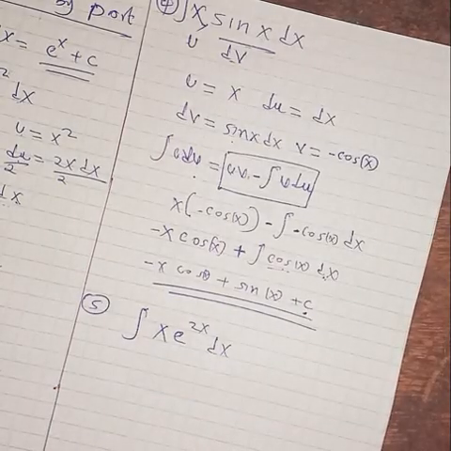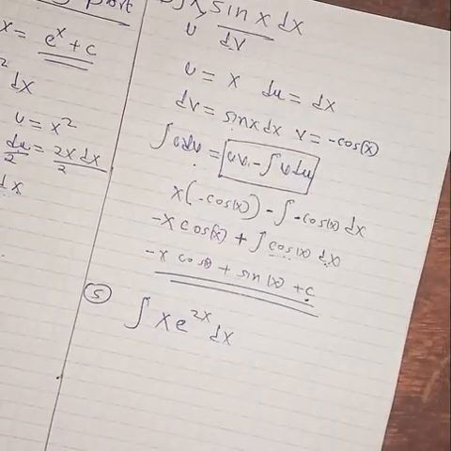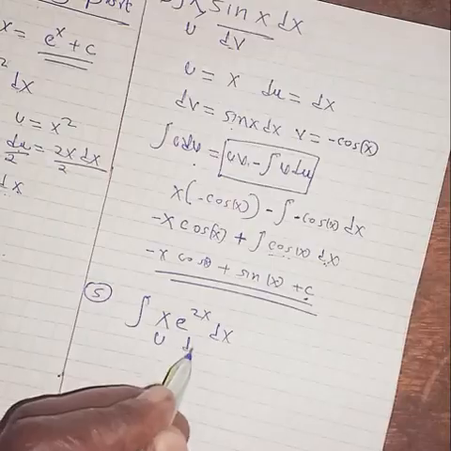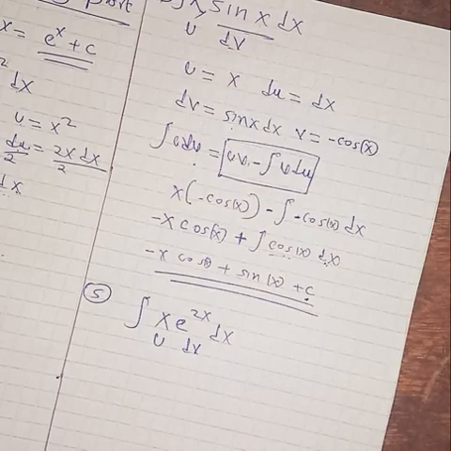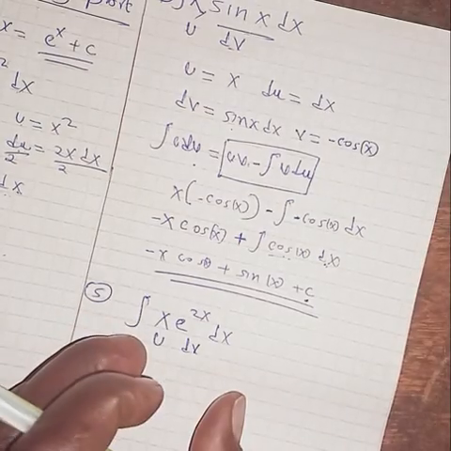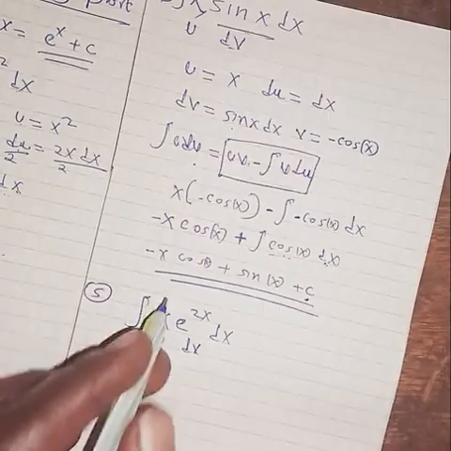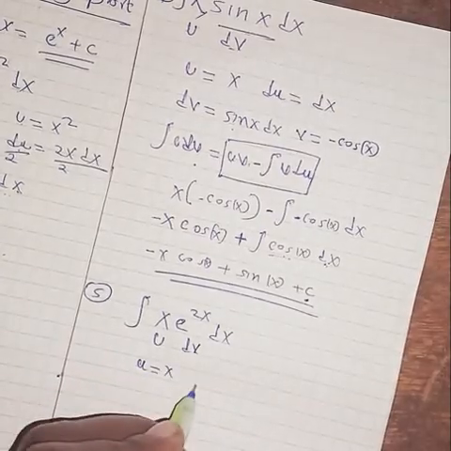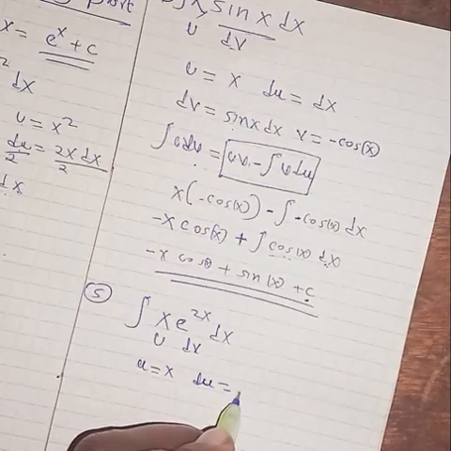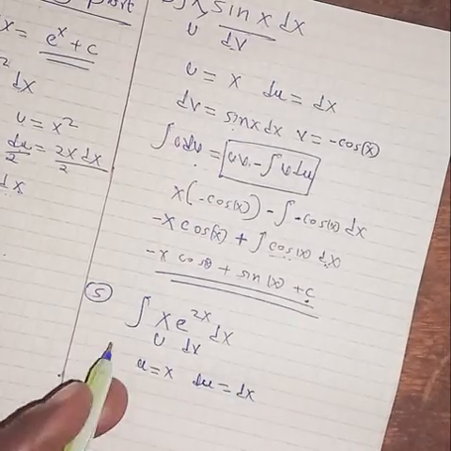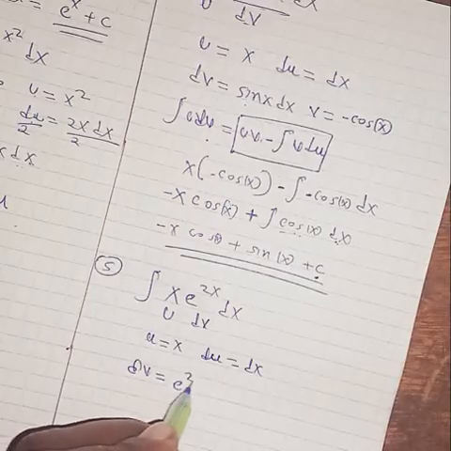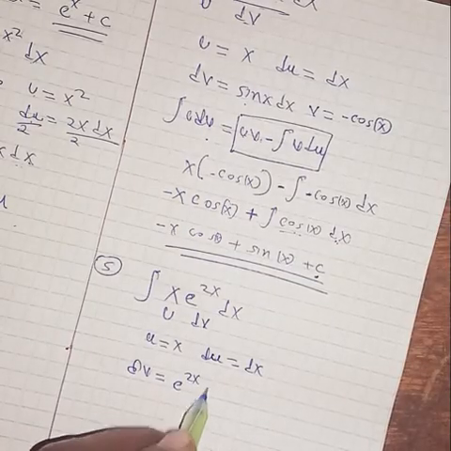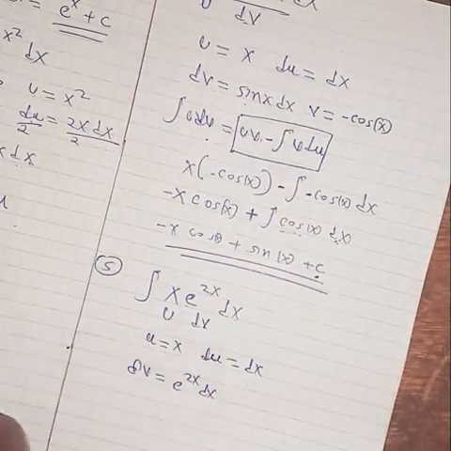Look at that question. That's two parts again. This is the u part and this is the dv part. When you write it just like that, the formula will be very easy for you. So long as you know this function can be integrated by integration by parts, u will be x, du will definitely be dx, because it will finish. So we have dv to be e raised to 2x dx, because it is the whole of the remaining part.